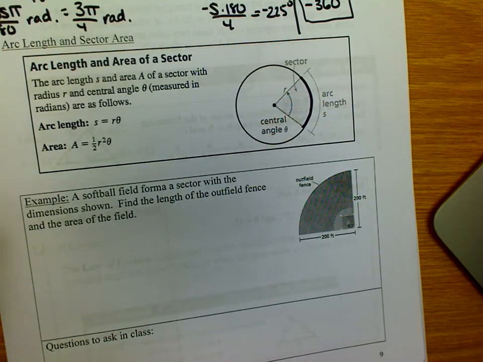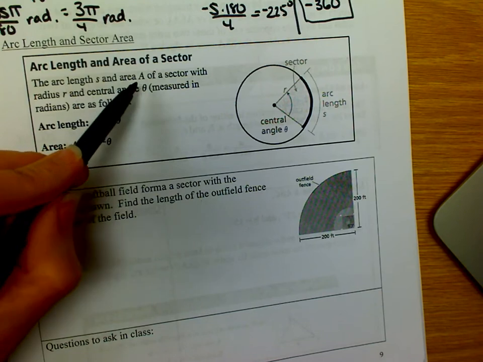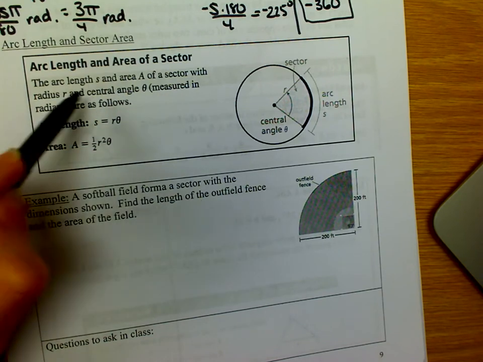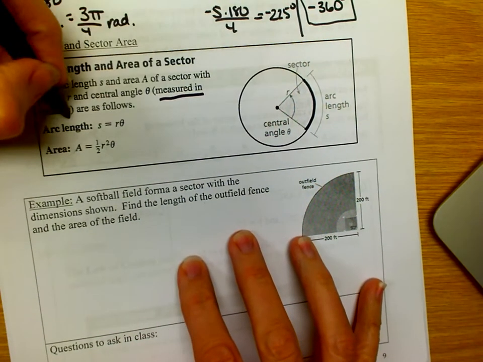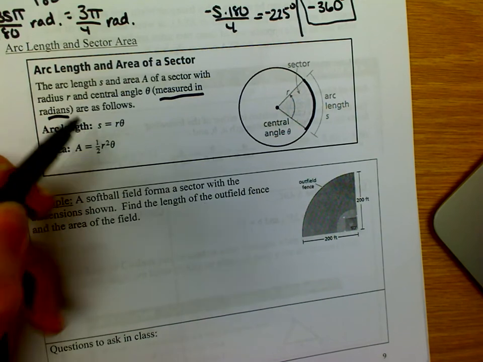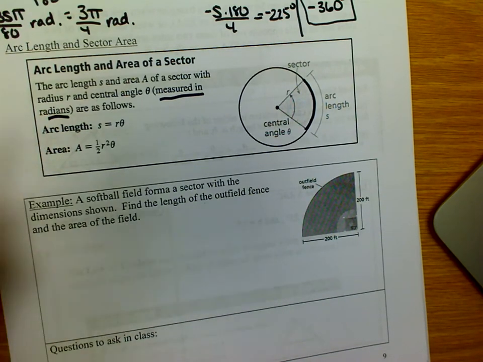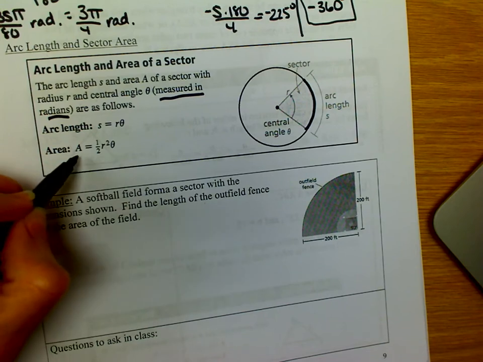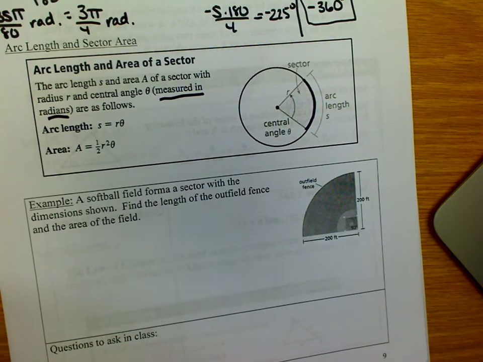So it says the arc length S and area A of a sector with a radius R and a central angle theta, measured in radians, are as follows. You can find an arc length by doing the radius times the angle in radians, and you can find the area by doing 1/2 times the radius squared times your angle measured in radians.